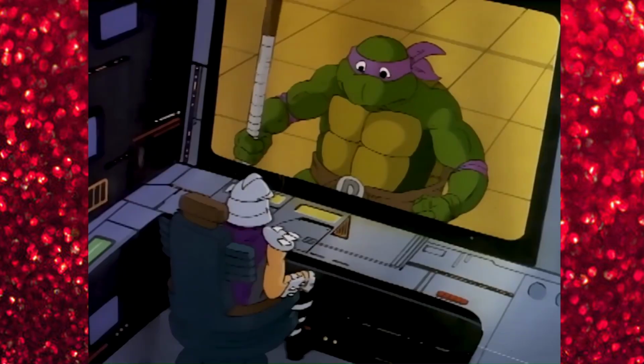Like in the first episode, Shredder had to evacuate with the Technodrome because the turtles were pretty close to it.